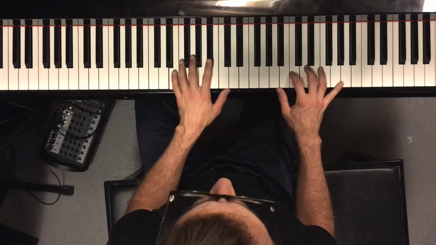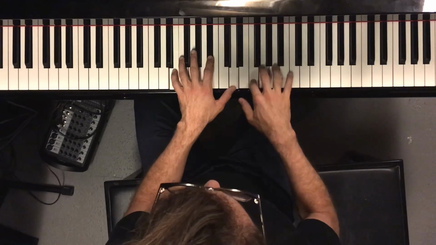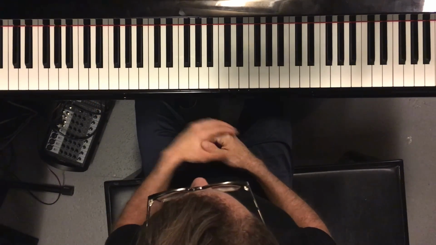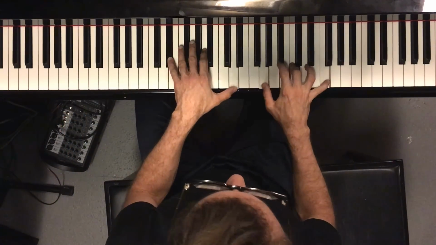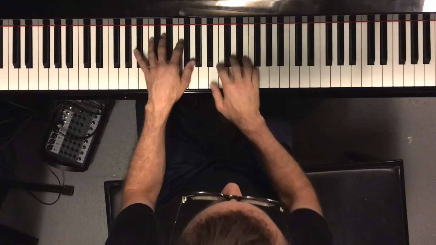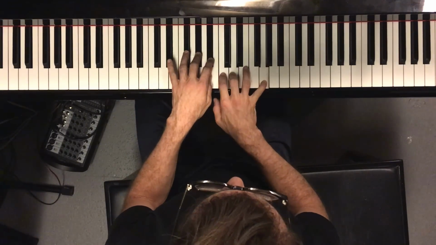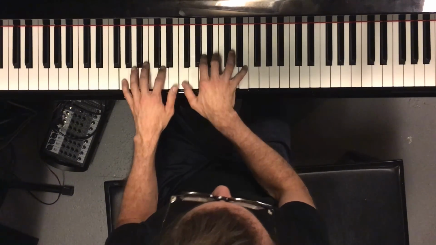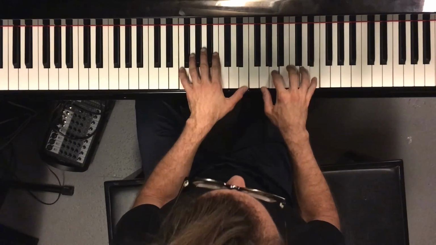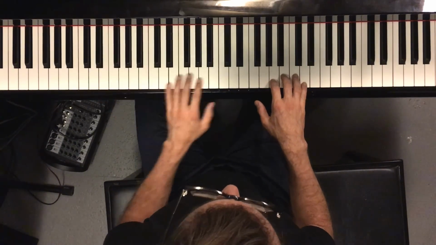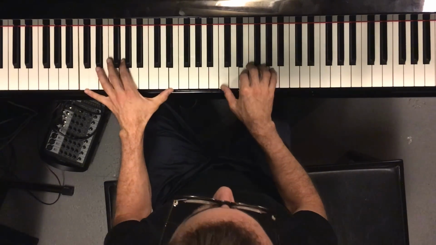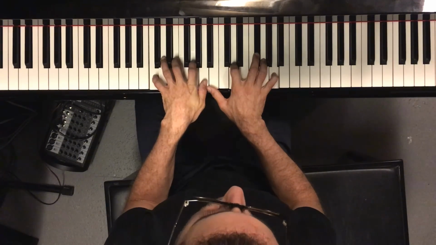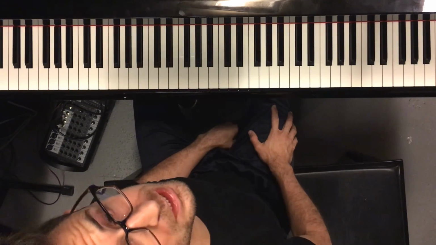Herbie did that a lot in his early years. F dominant 13, B flat 13, to G 13, to C major 13. I hope that helps explain what a 13 chord is.